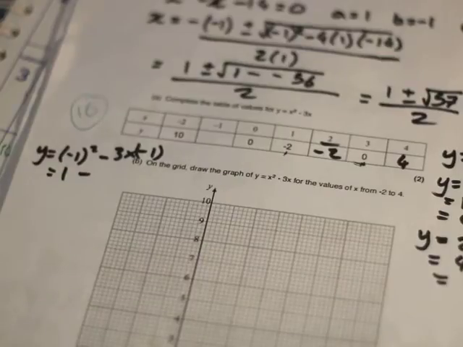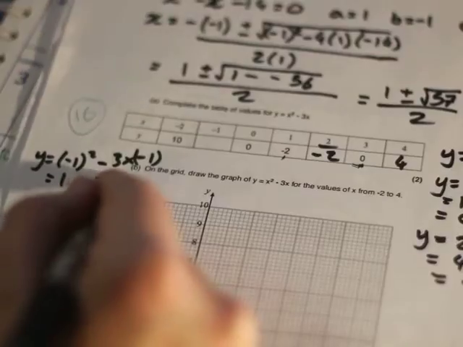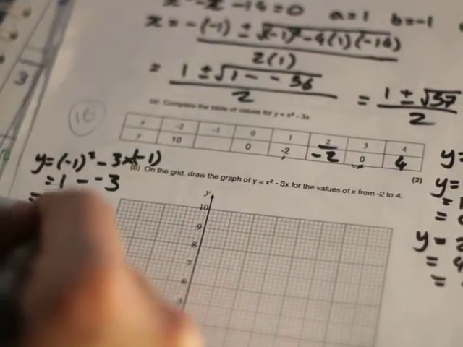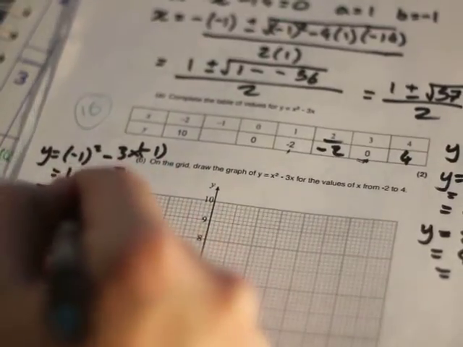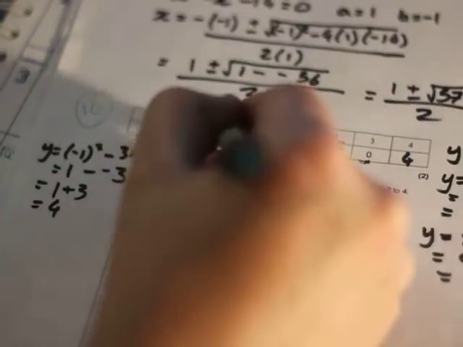Negative 3 times negative 1 is positive 3, or if you think about it, this takeaway here, just leave it where it is. 3 times negative 1 is negative 3. So it's 1 take away negative 3, so that's like 1 plus 3, which is 4.